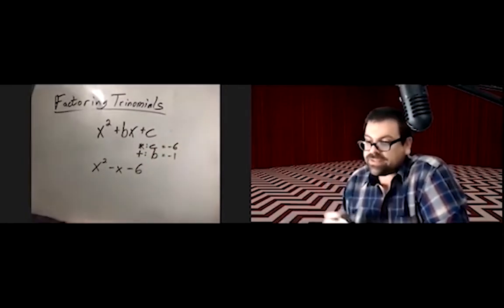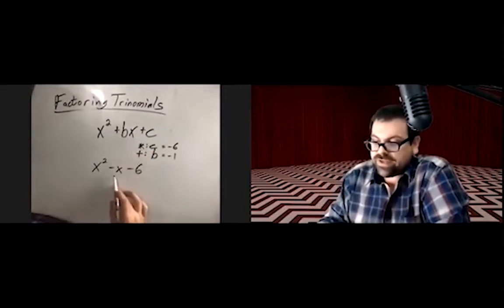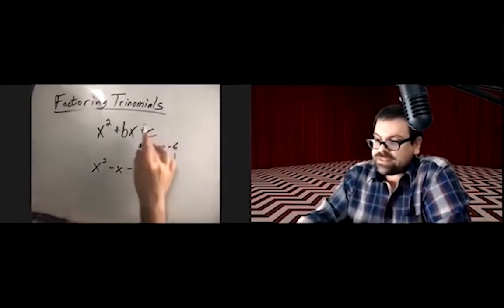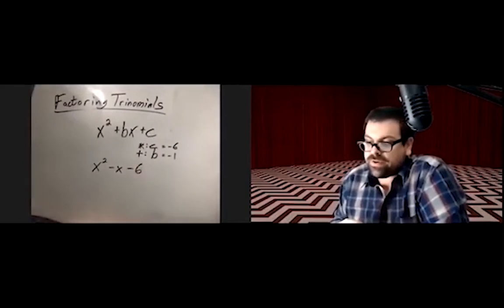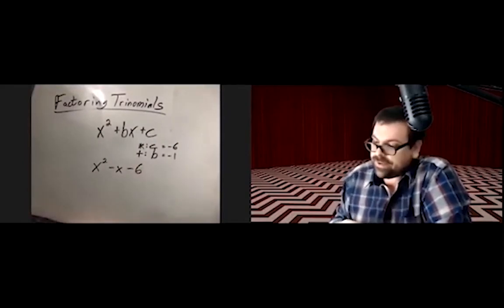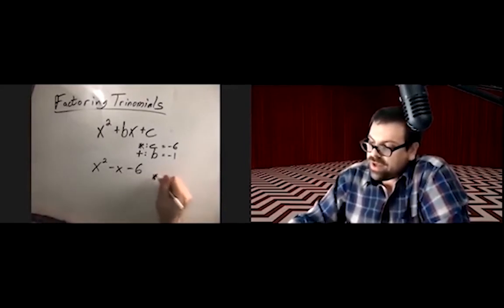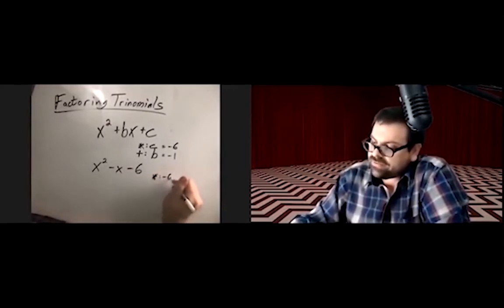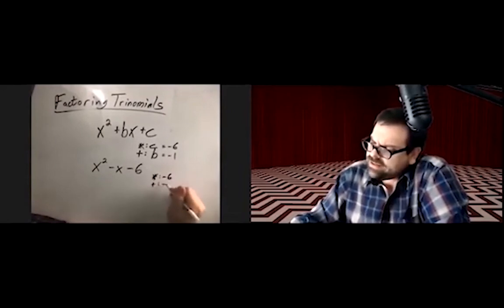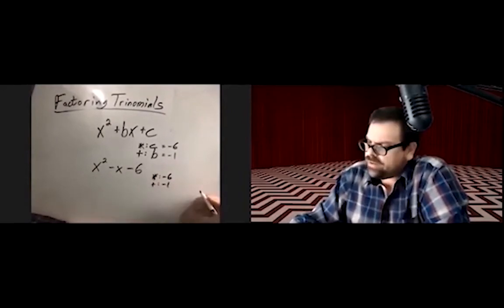would be negative 6. B being the coefficient of x, negative 1. C being the constant, negative 6. We would want to find two numbers that multiply to give us negative 6 and add to give negative 1.